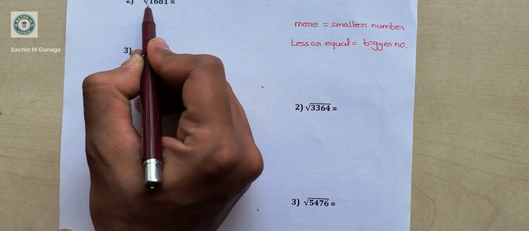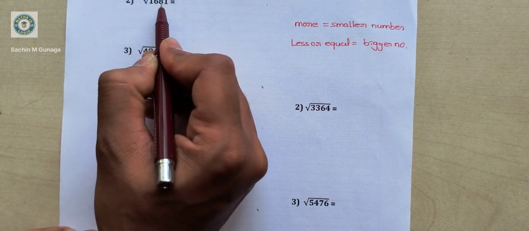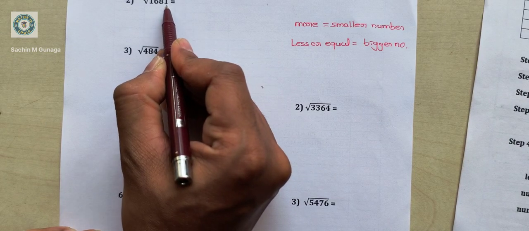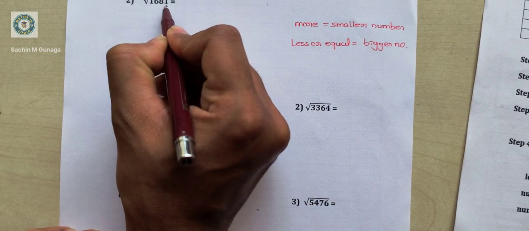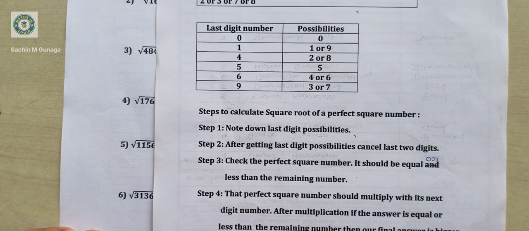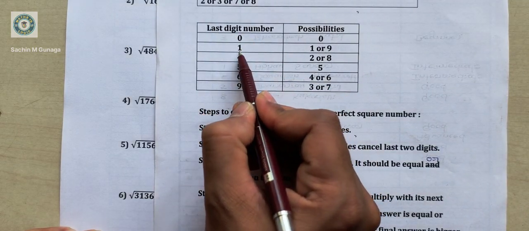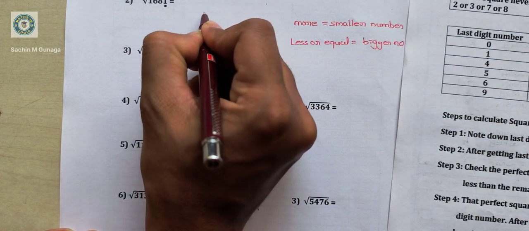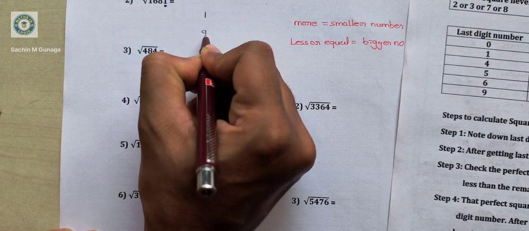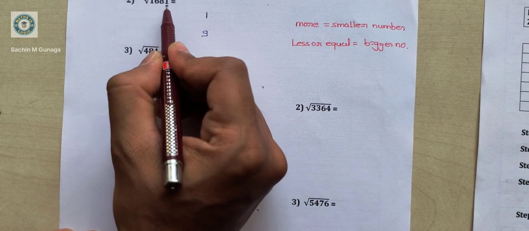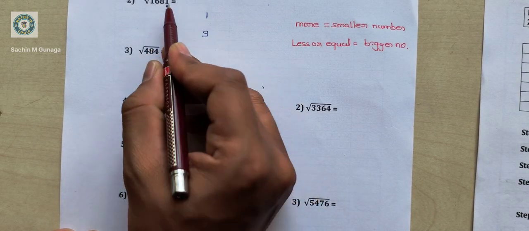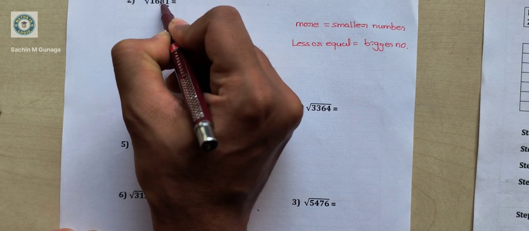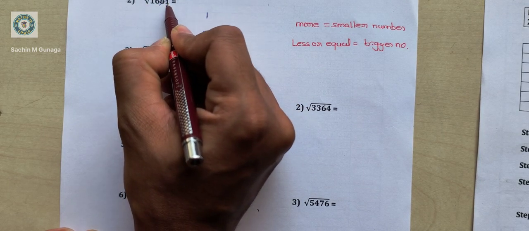Next, example number 2, square root of 1681. So here you can see the last digit number 1 is 1. The last digit number is what here? 1. Therefore in this list, last digit number 1 possibility is 1 or 9. So note down here 1 and here 9. So next, after getting last number possibility, next we need to cancel last 2 digit, that is 8 and 1.